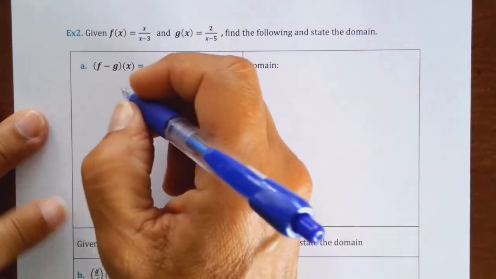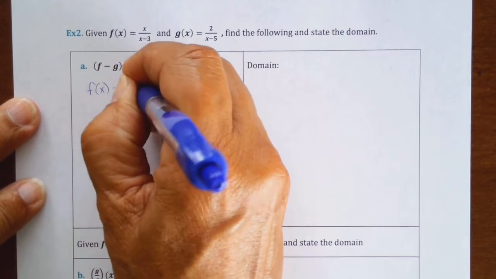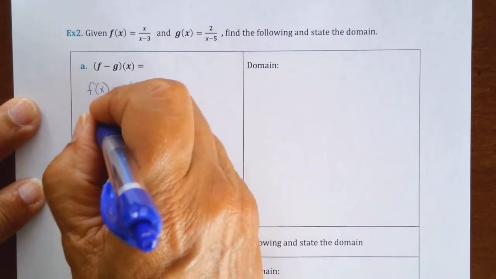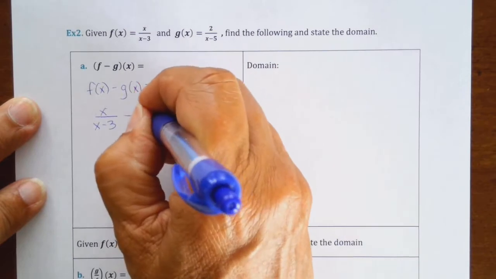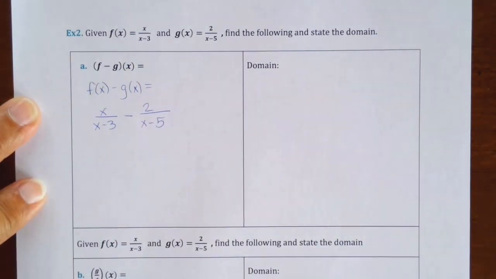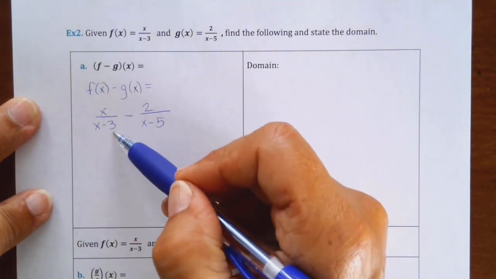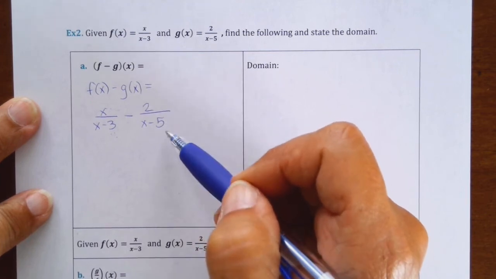All right, so f minus g of x, remember, just means to take f of x and then subtract g of x. Okay? So f of x is x over x minus 3 minus g of x is 2 over x minus 5. So we're going to have to get a common denominator. So we're going to multiply the top and bottom of this fraction by x minus 5. We're going to multiply the top and bottom of this fraction by x minus 3.